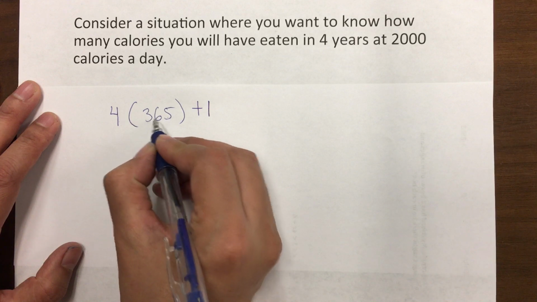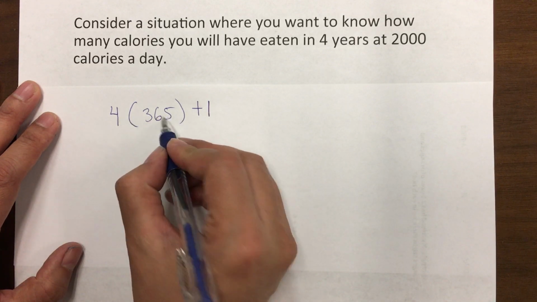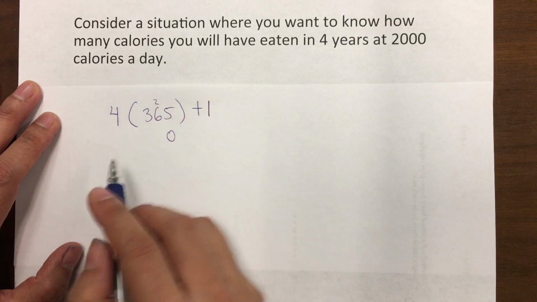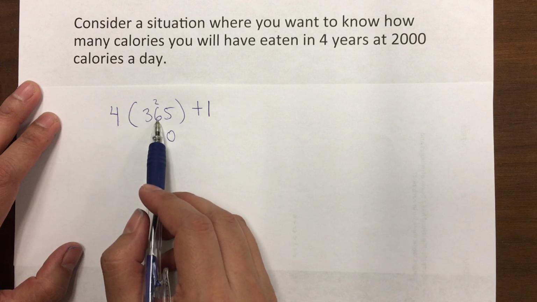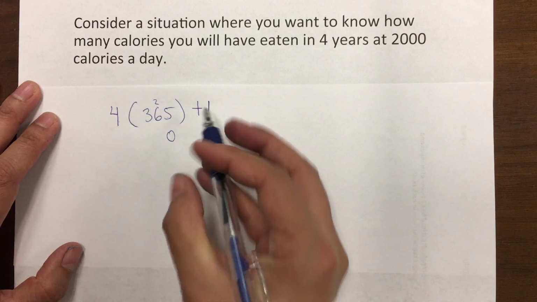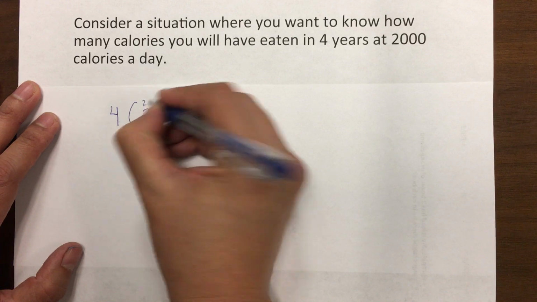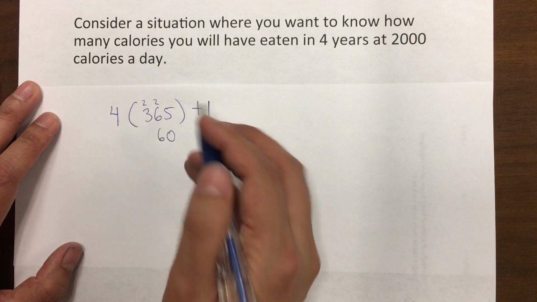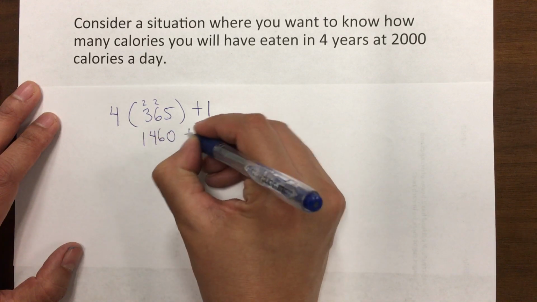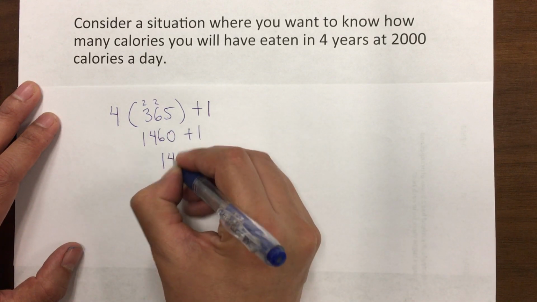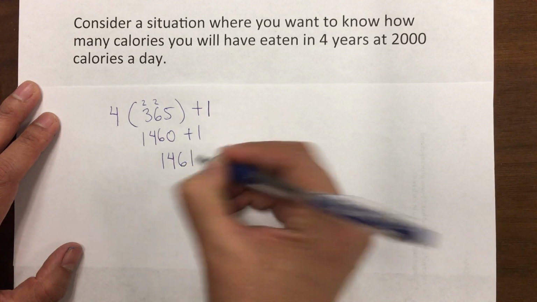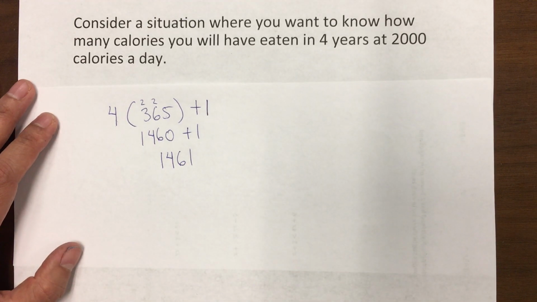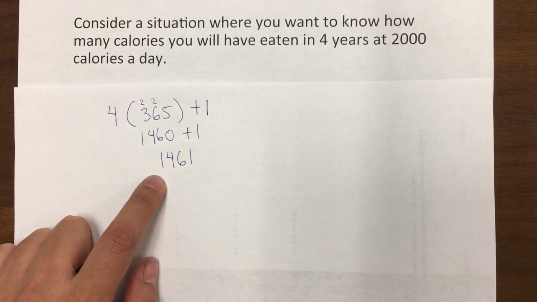So 4 times 365 is, 4 times 5 is 20, carry 2. 4 times 6 is 24, 26, carry 2. 4 times 3 is 12, 14, plus 1 is equal to 1,461. And that's a lot of days.